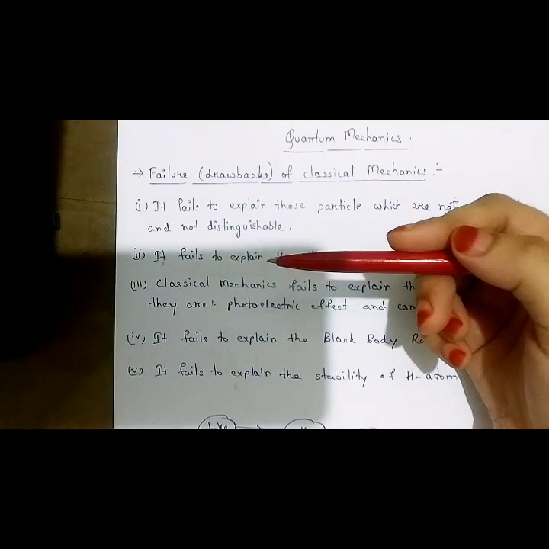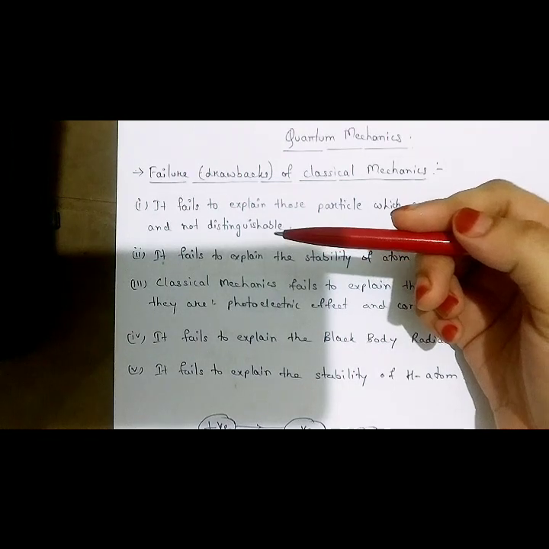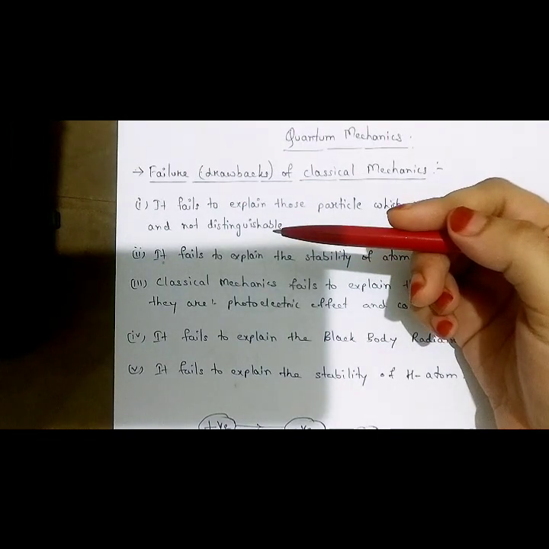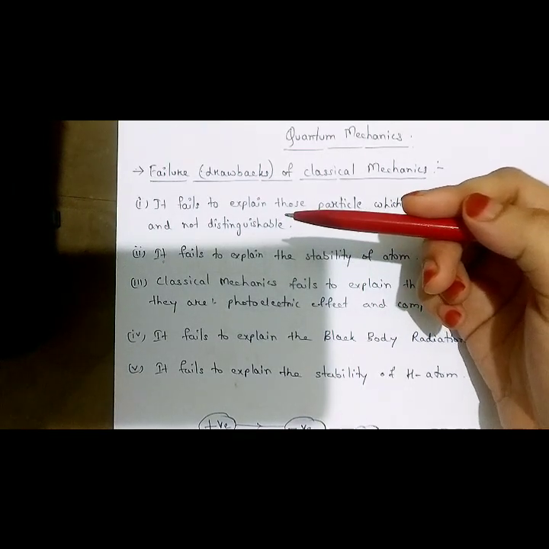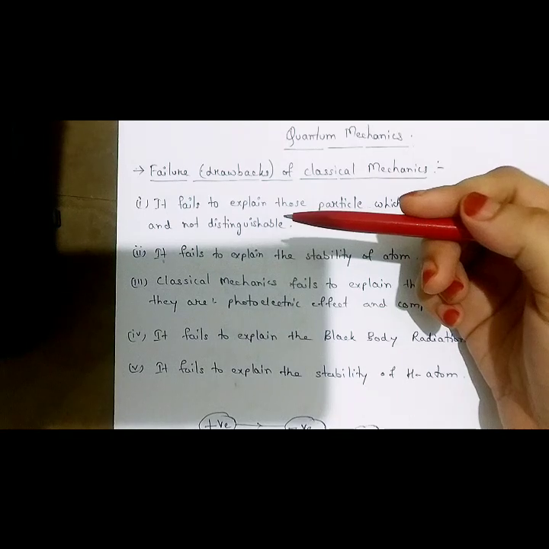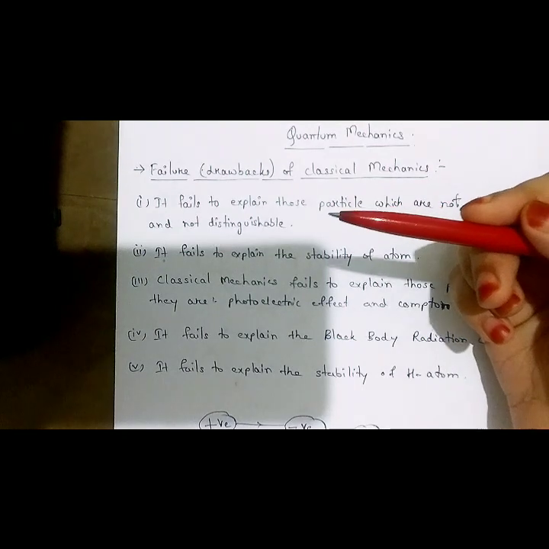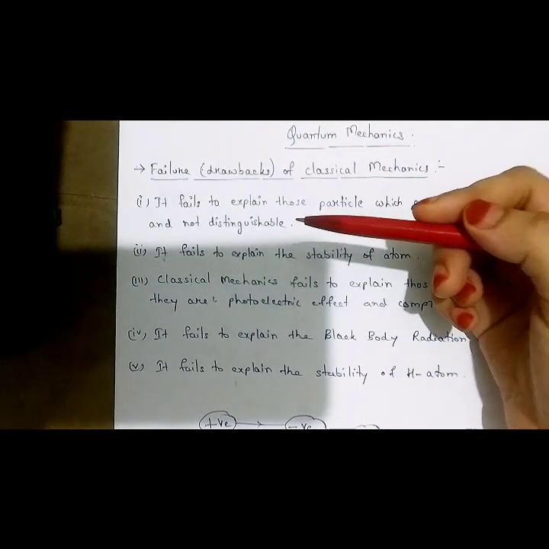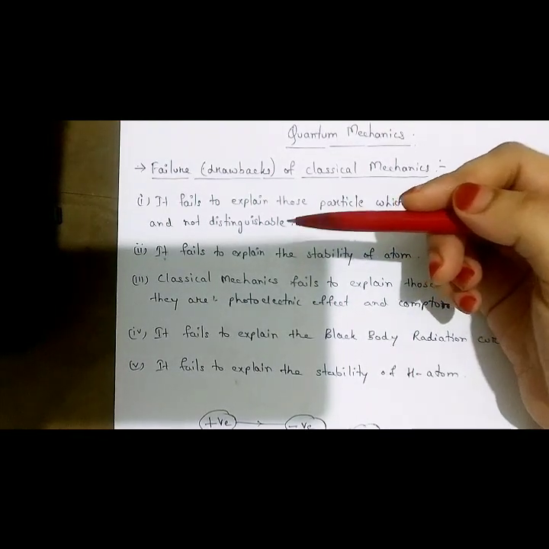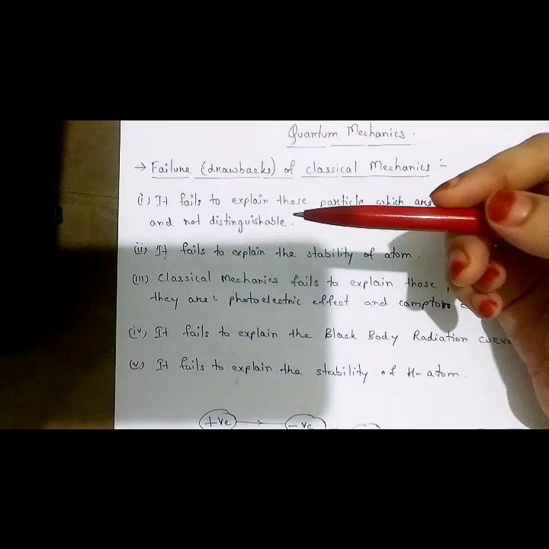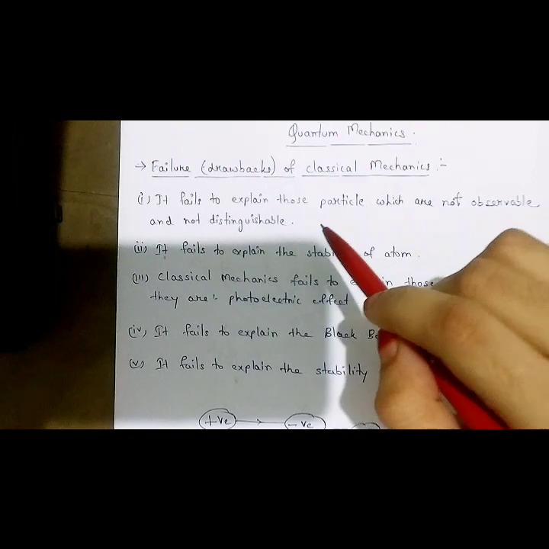We know about classical mechanics, which is for macroparticles. But when microparticles like electron, proton, neutron came, with the progress of our research, classical mechanics seemed to fail to explain some theories and phenomena as well. So a new theory had to be introduced, which is named quantum mechanics. Those failures have to be explained quantum mechanically, and for that we have to know about the failures or drawbacks of classical mechanics.